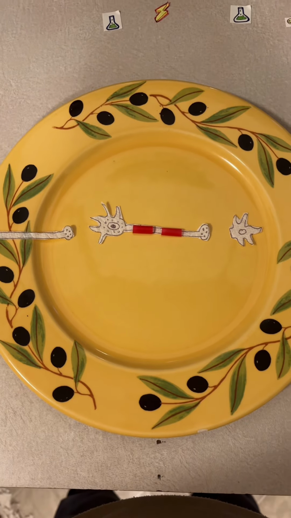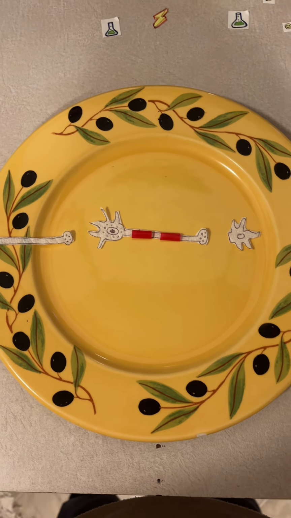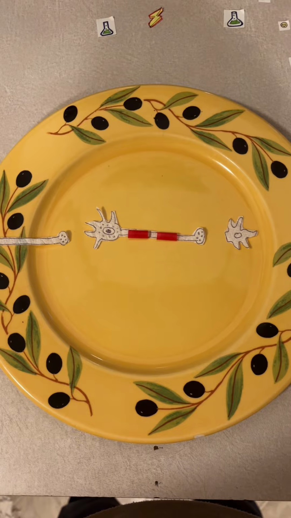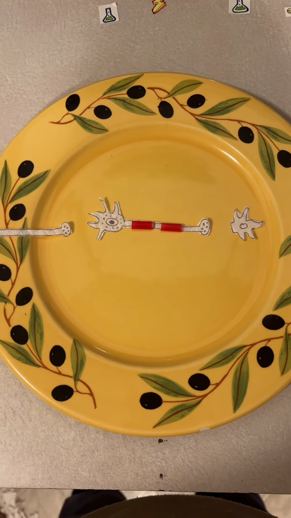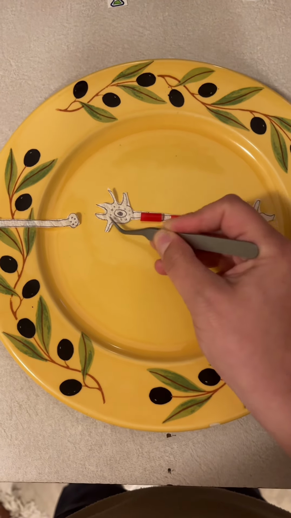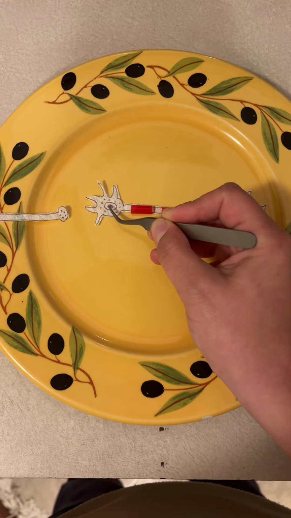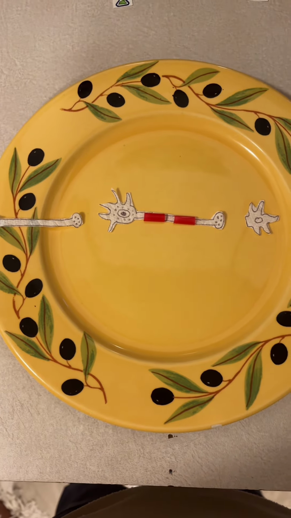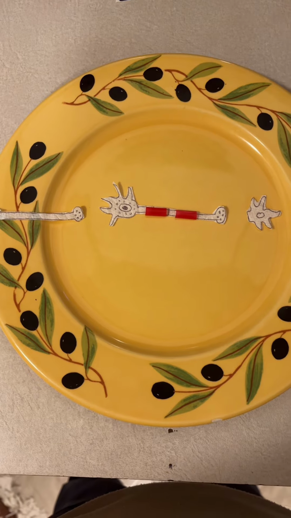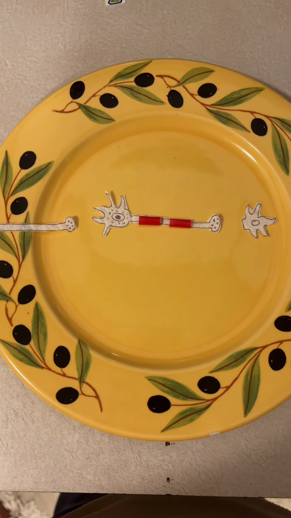I want to talk about nerve cells and synapses. So we're going to look at one nerve cell, which is called a neuron, and its major parts. First we have the cell body, and that has cytoplasm and protein, and inside is the nucleus, and that has all the genetic information and DNA, and that makes the neuron strong and healthy.